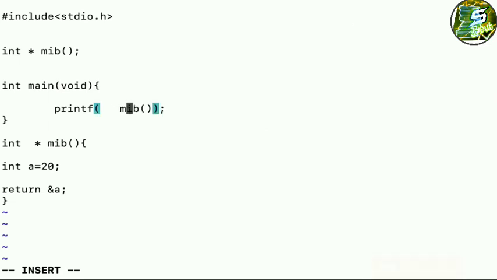Now tell me one thing, what is this method returning? Correct, Nisha. This method will return the address. I want to print the address. Yes, an integer type of address. It will return the integer type of address.